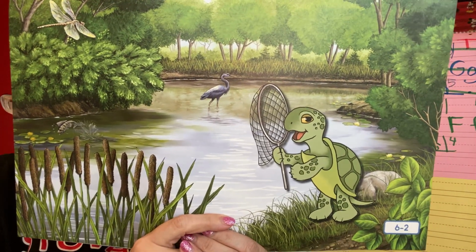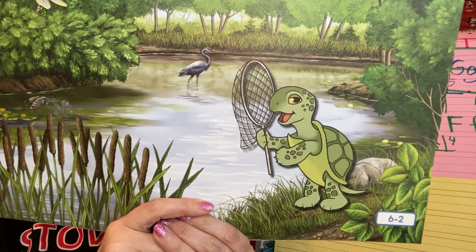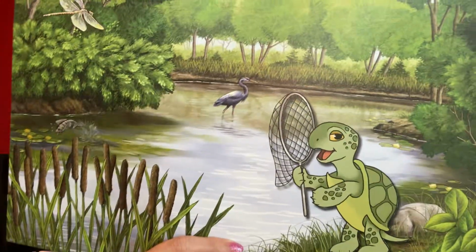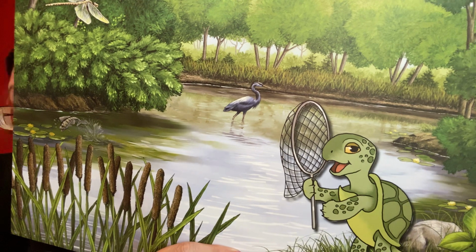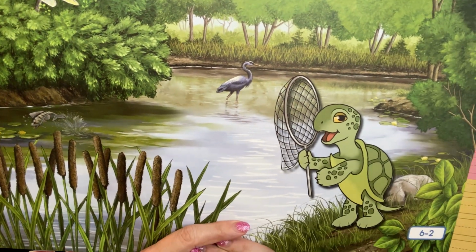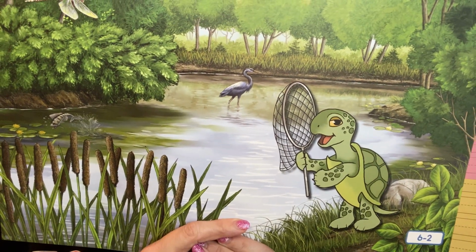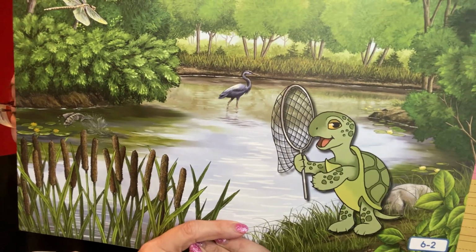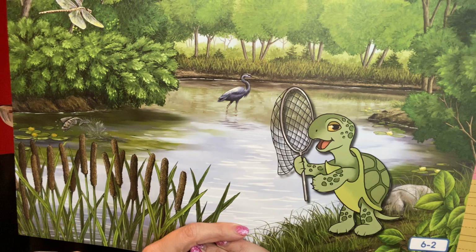Today I'm going to explore the many plants and animals that live in and around the pond with me. Splash! What was that? It must have been a fish jumping out of the water trying to catch a mosquito to eat. Buzz! I think I hear a dragonfly flying by me.